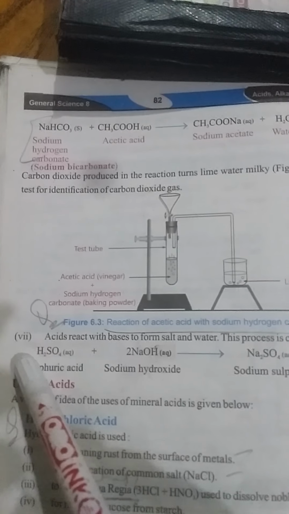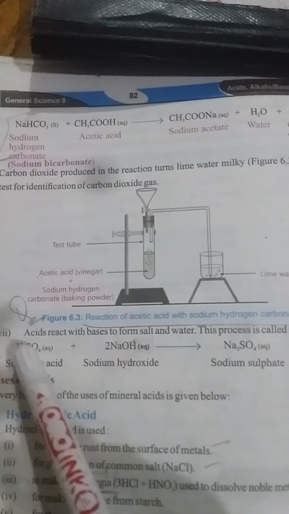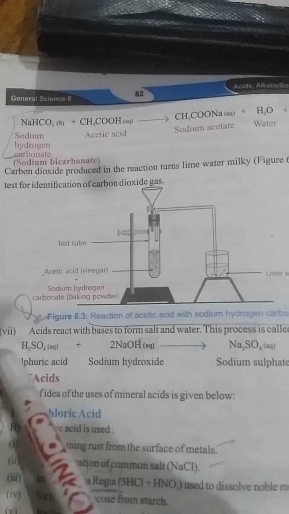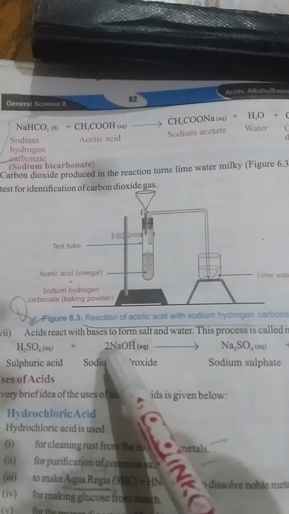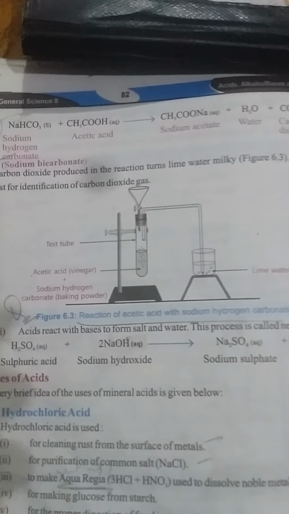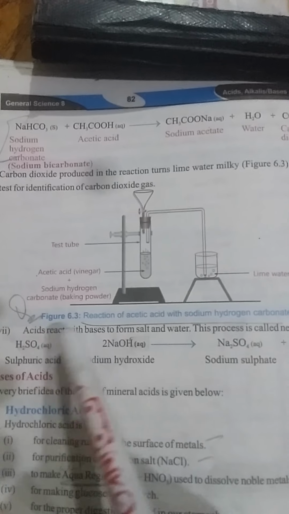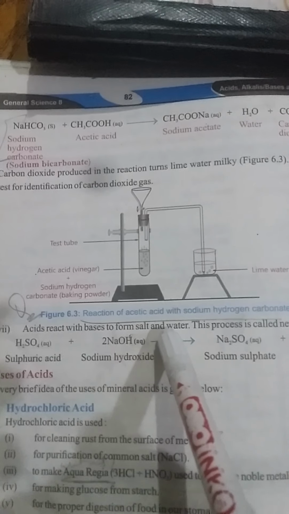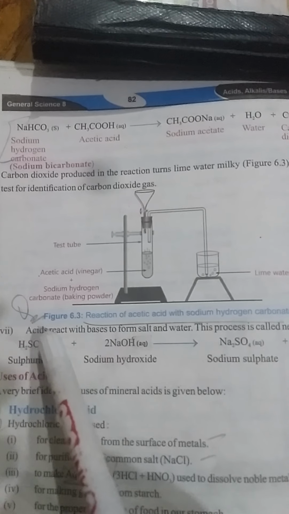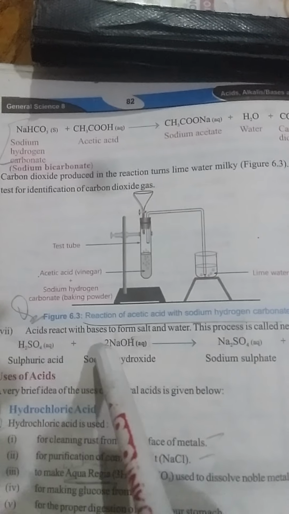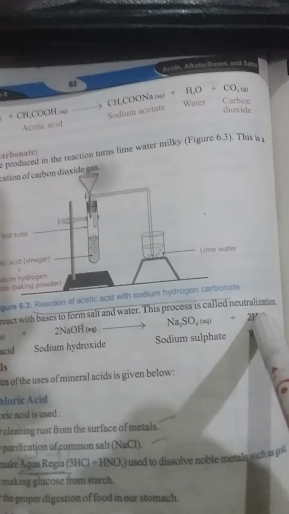In the next one, the last property of the acid, which is also the property of the base, we will discuss it in the next lecture. When the acids react with the bases, they will form salt and water, and the reaction of the acids with the bases is also called the neutralization reaction.